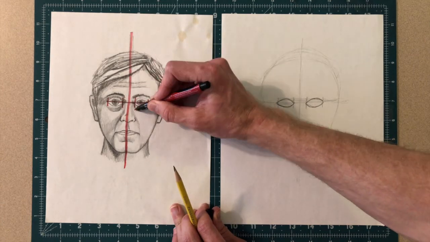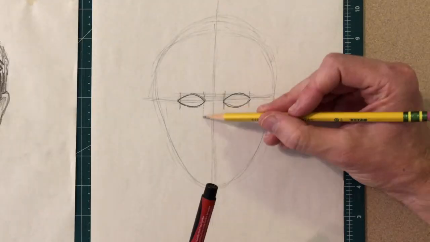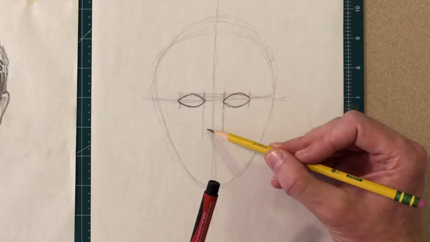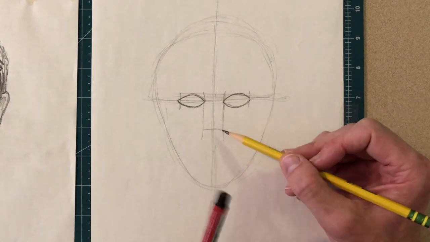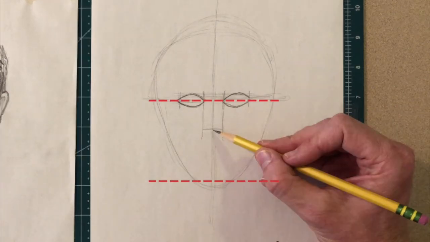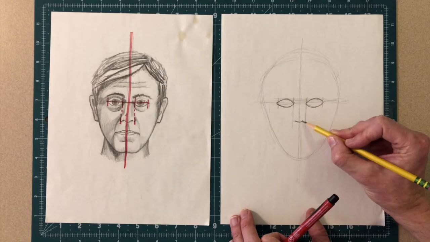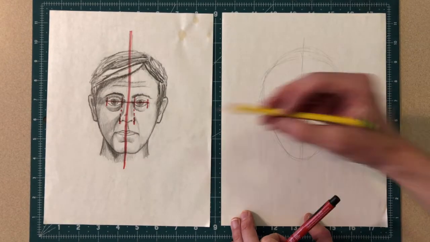Make an almond or oval-like shape, and then draw yourself a construction line that goes down from the eyes, and we're going to place the nose in this space. The bottom of the nose is usually about halfway between the center of the eyes and the bottom of the chin, so we can draw that horizontal line in, and we can use the inside of the eyes to measure the width of the nose.